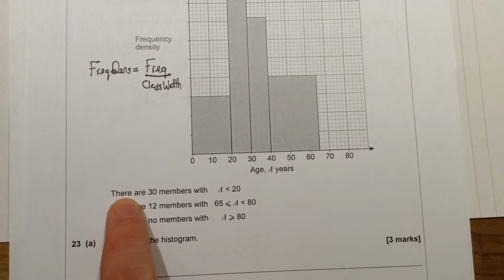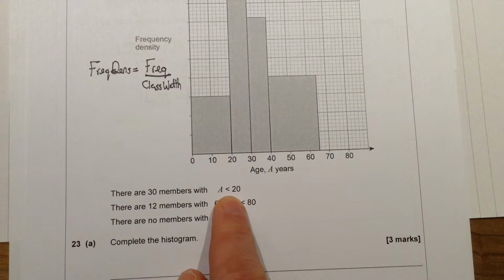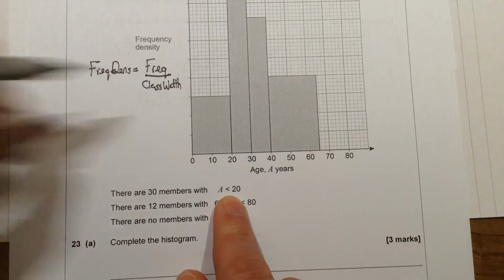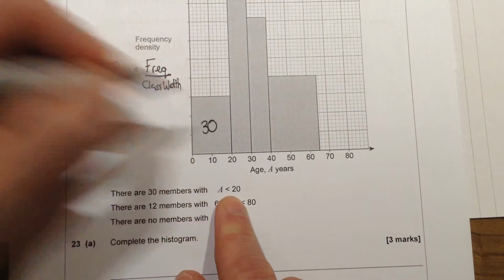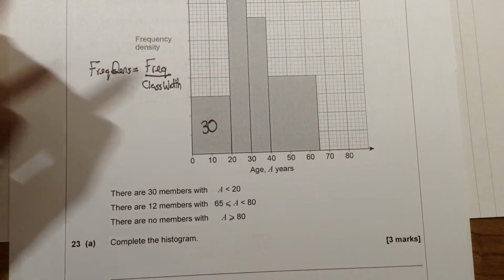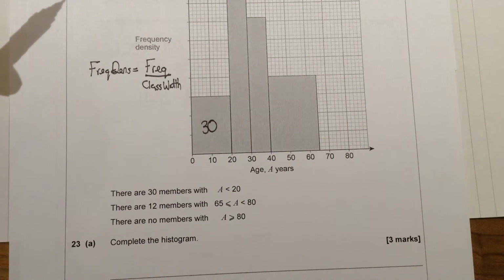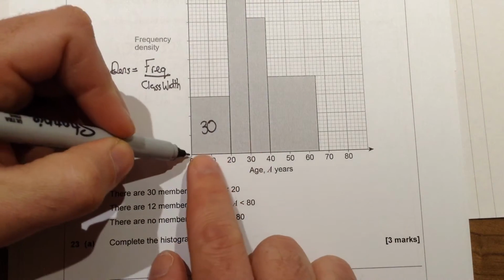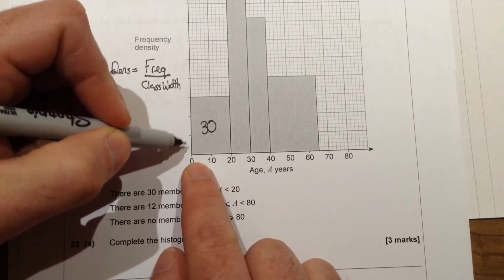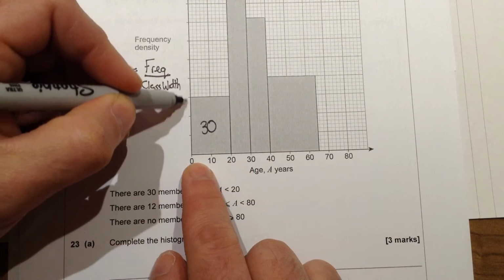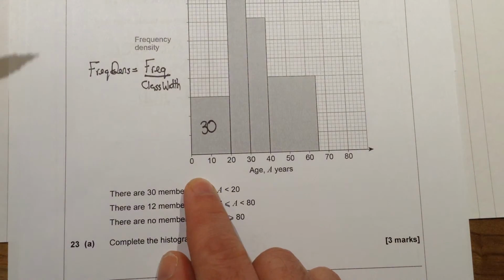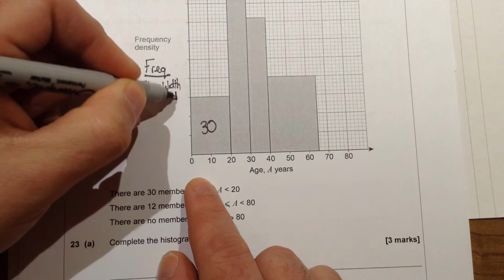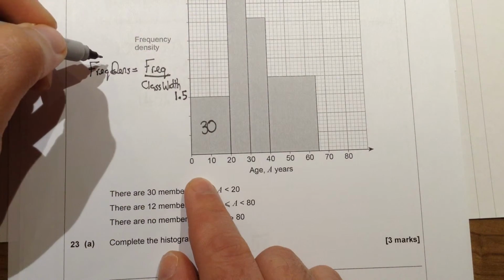So here for the first one, there are 30 members that have got a value less than 20, or an age less than 20. So that means age less than 20, this bar here represents 30 people. So it needs to have an area of 30. Now, if it's got an area of 30, if this bottom side here is 20, in order for me to work out the height of that bar, I would have to do 30 divided by 20. If you put that into your calculator, 30 divided by 20 gives us 1.5.